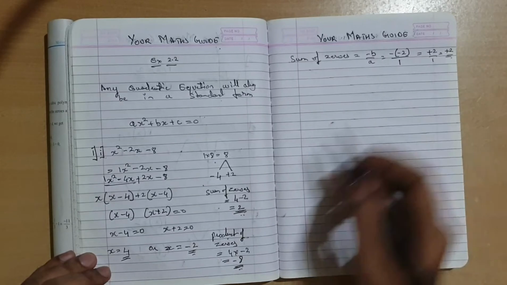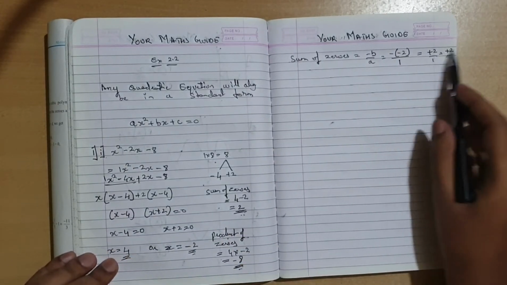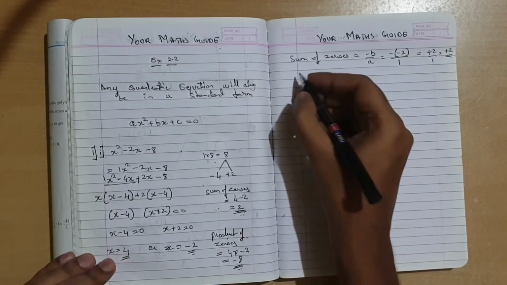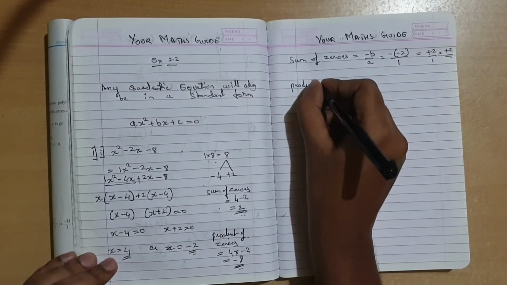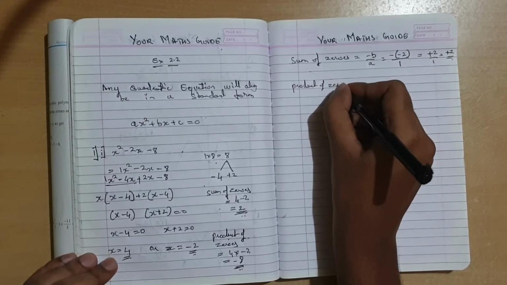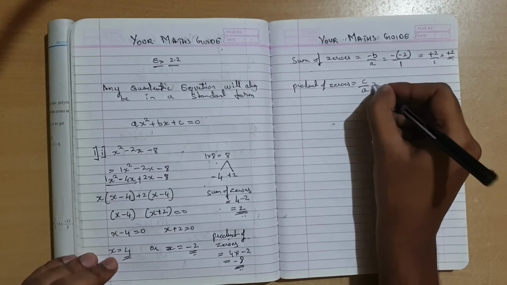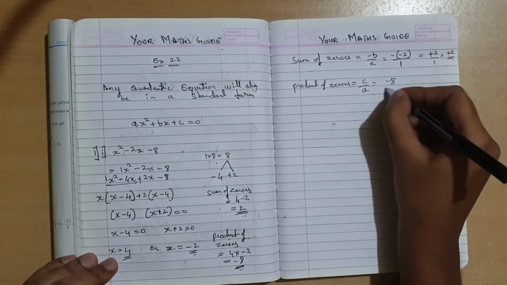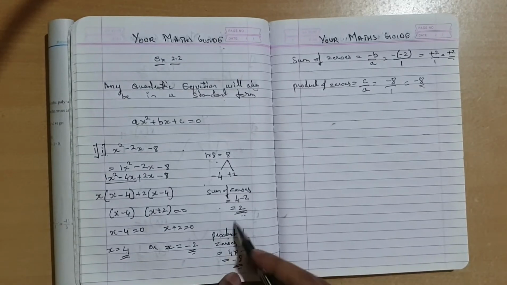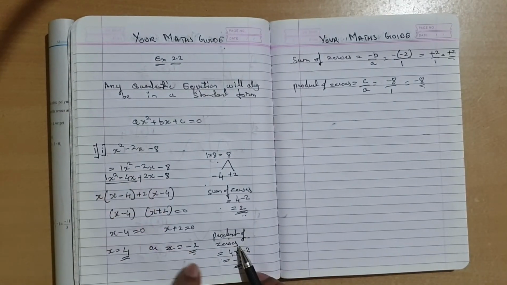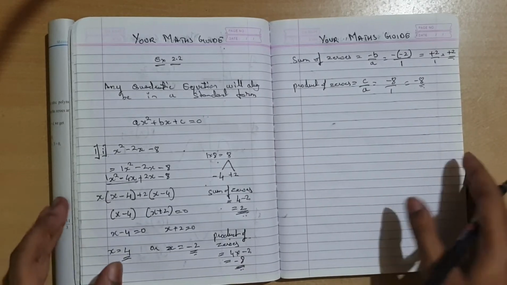So the sum of zeros we got from the zeros and from the formula is matching. The formula for the product of zeros is c by a. In this case, minus 8 by 1, it will be minus 8. Again, the product of zeros we got from factorization and from the formula is matching. So yes, our sum is correct.